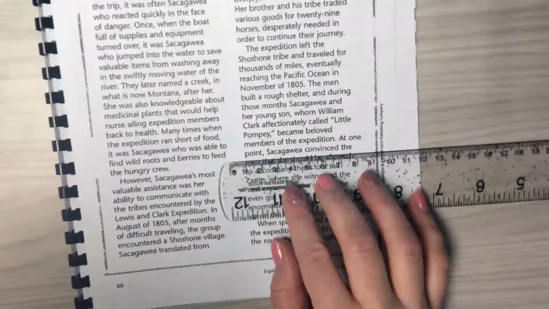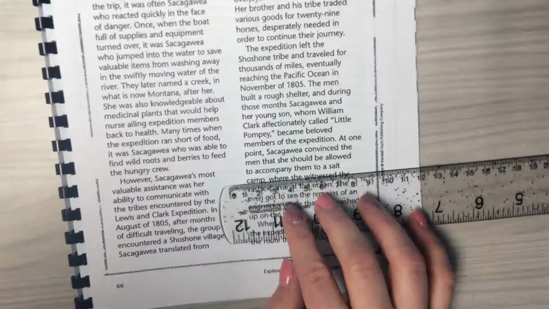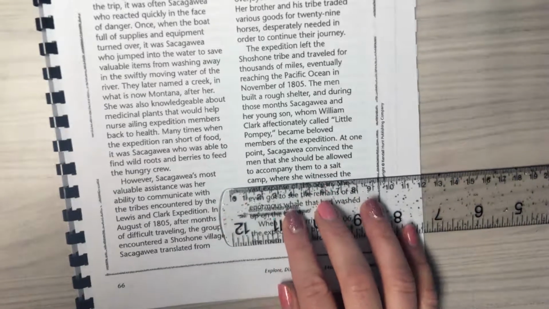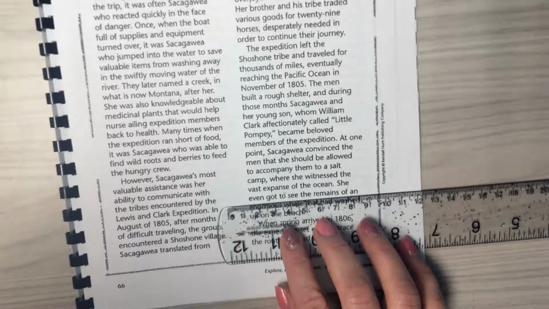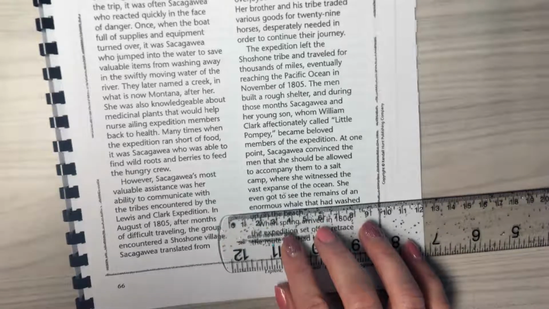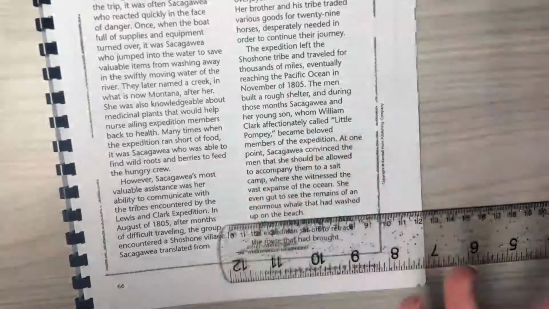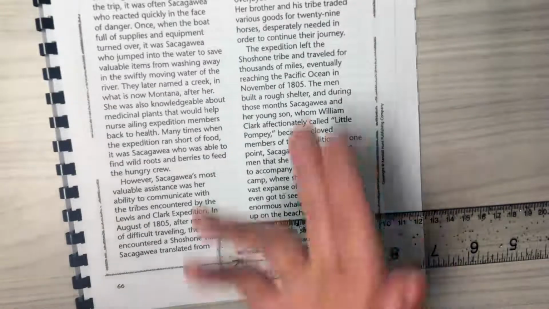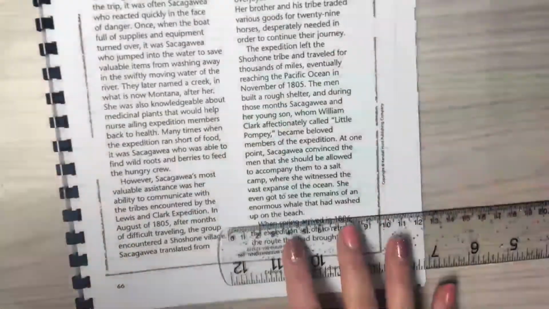At one point, Sacagawea convinced the men that she should be allowed to accompany them to Salt Camp, where she witnessed the vast expansion of the ocean. She even got to see the remains of an enormous whale that had washed up on the beach. So this is the first time she's ever seen the ocean. It's the first time all of them have seen this particular part of the ocean.